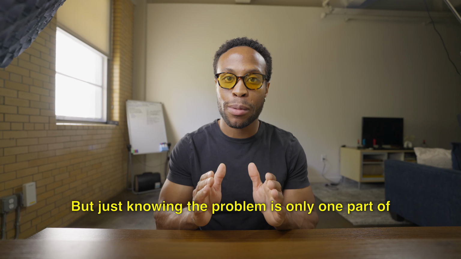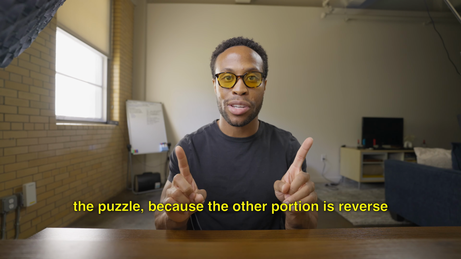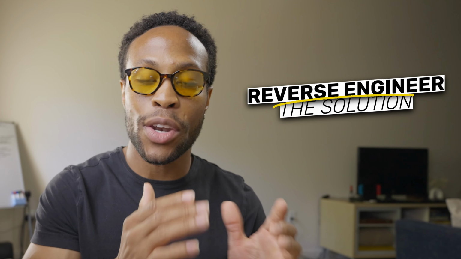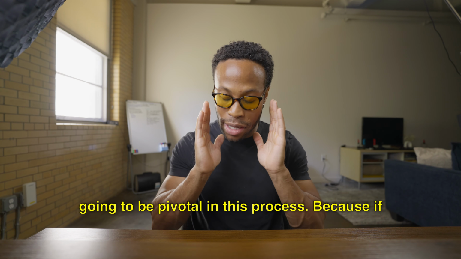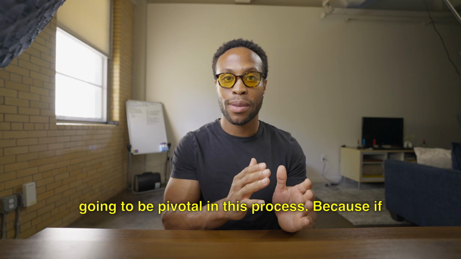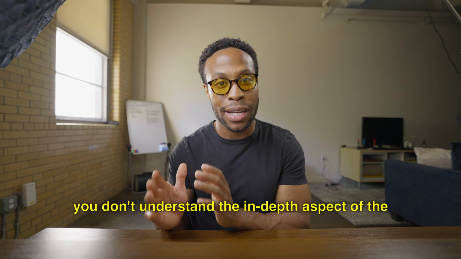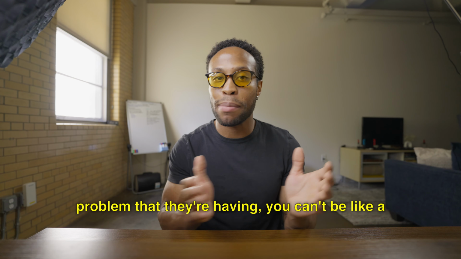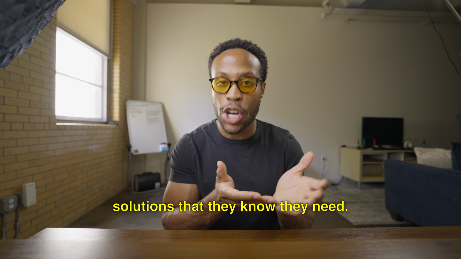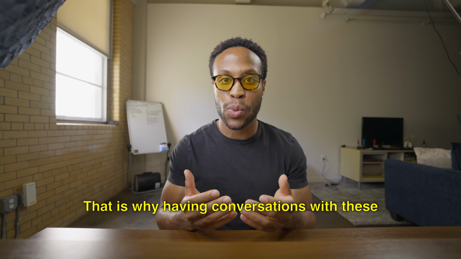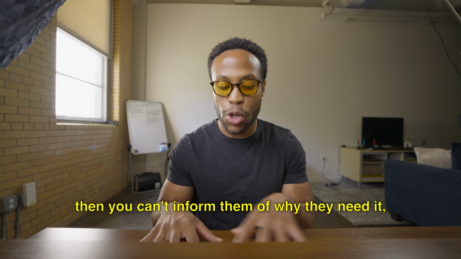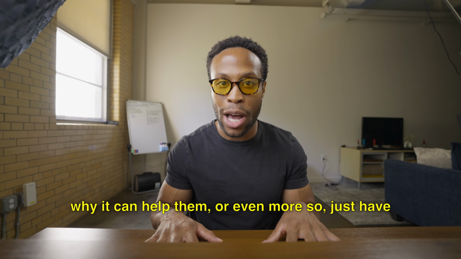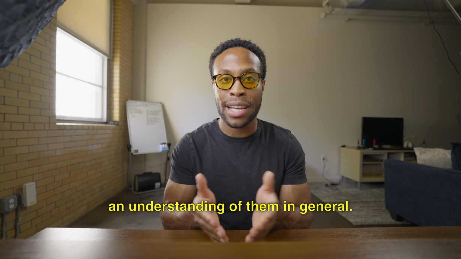But just knowing the problem is only one part of the puzzle, because the other portion is reverse engineering the problem in order to create the solution. Now, understanding the needs of the client is going to be pivotal in this process, because if you don't understand the in-depth aspect of the problem that they're having, you can't be like a doctor and give them a solution that they know they need. That is why having conversations with these clients to understand their biggest pain points is the most pivotal point in the conversation. Because if you don't know how you can aid them, then you can't inform them on why they need it, why it can help them, or even more so, just have an understanding of them in general.